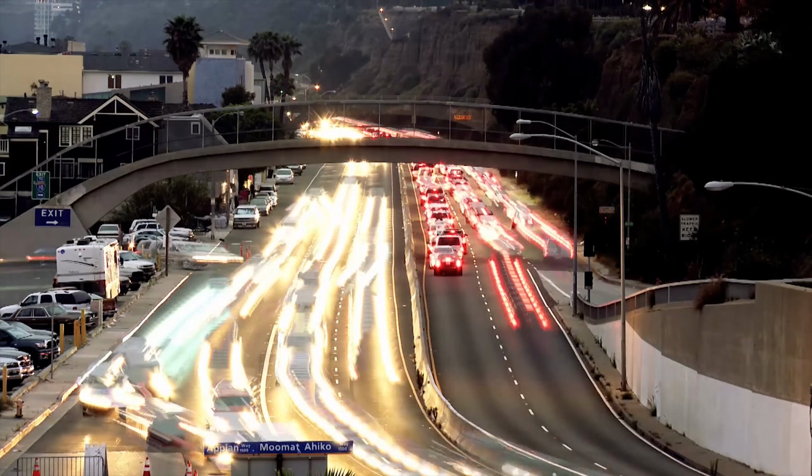Welcome right into this Adobe Premiere Pro tutorial, where today we are going to take a look at this trippy echoing light trail effect in Premiere. Pretty cool, isn't it? We're going to take a look at how to do that.